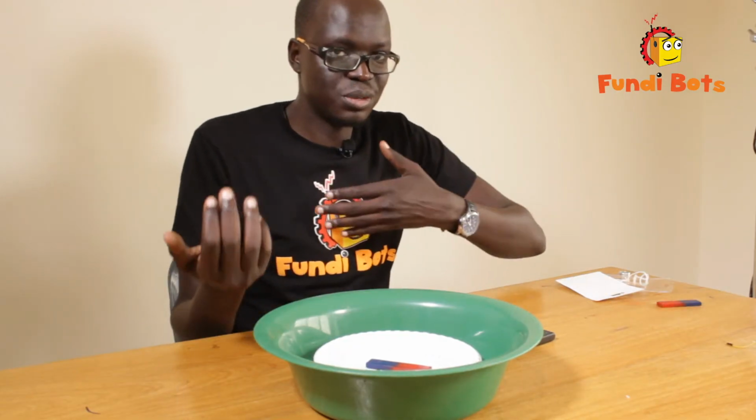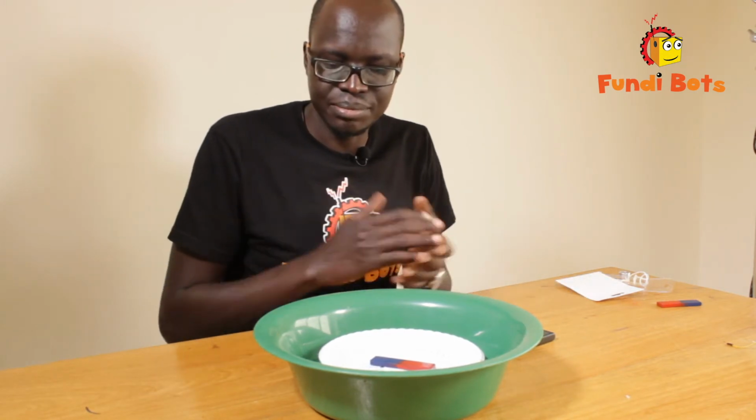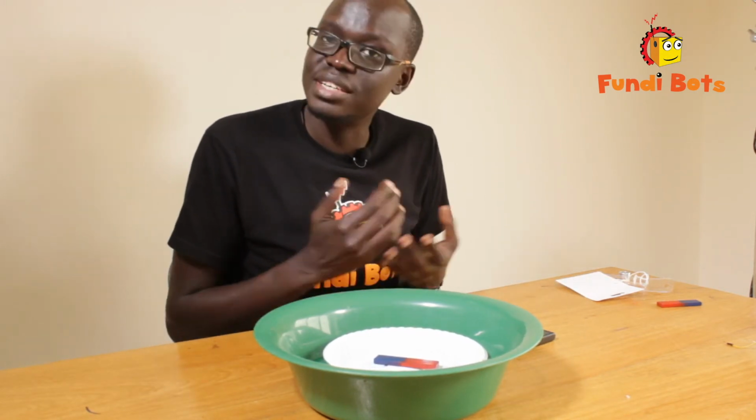So once you know where north and south is, you can find where east, west, northeast, etc. is, and you can use that to navigate. And that is how you make a simple compass.